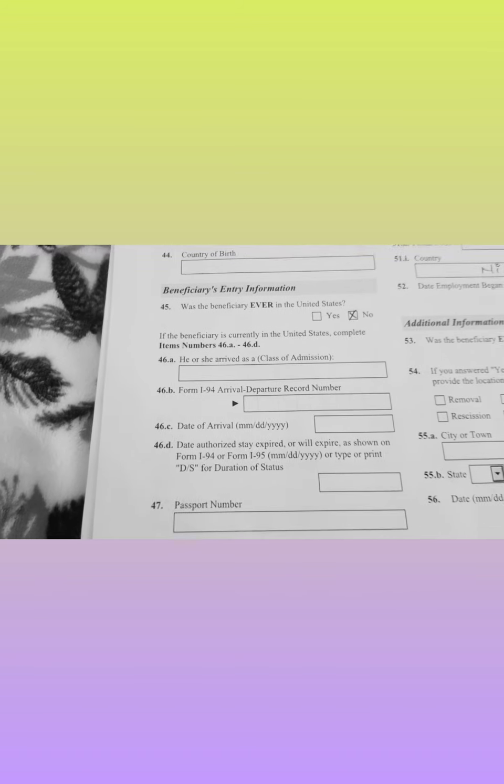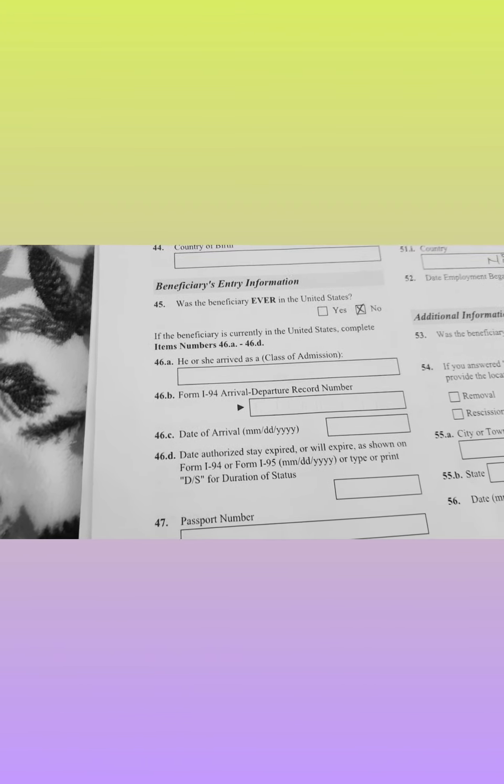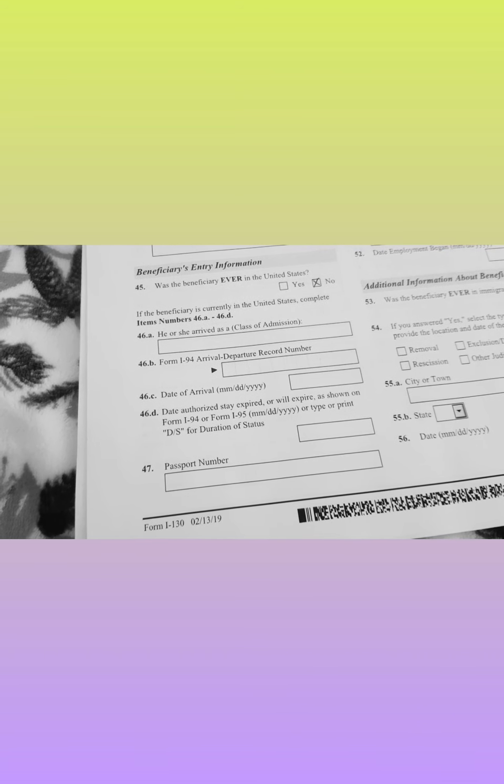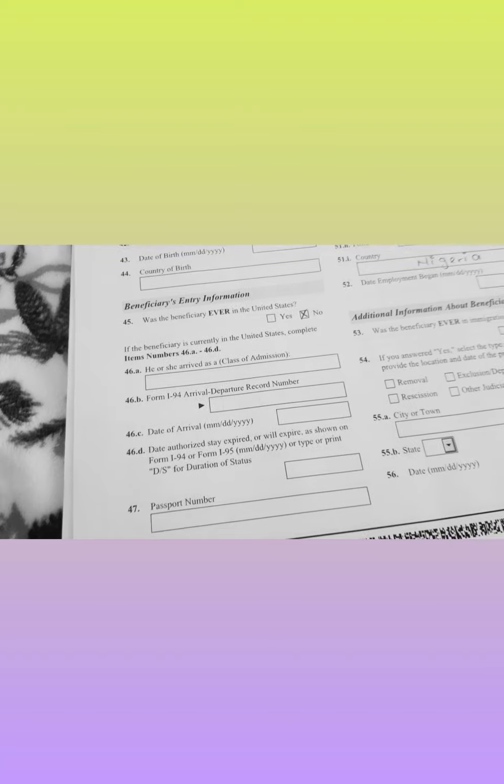They said if the beneficiary is currently in United States, complete item number 46A to number 46D. So if the beneficiary is in United States, you have to complete 46A to 46D. So they needed the passport number on 47, when he doesn't have it as well.